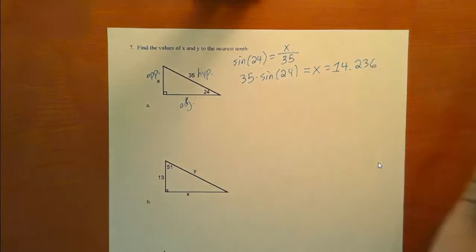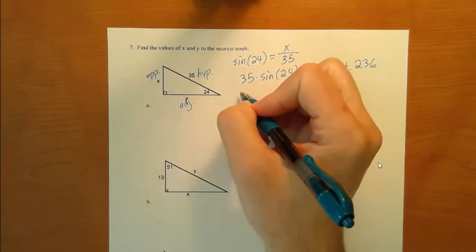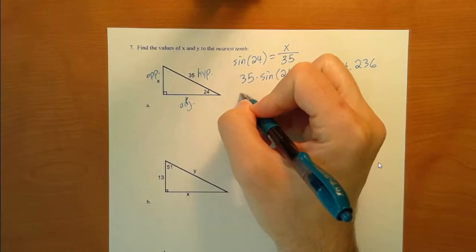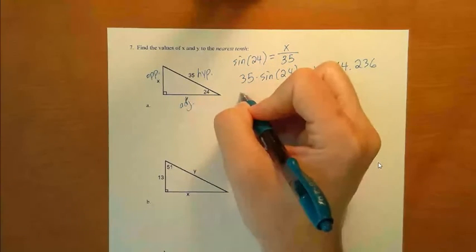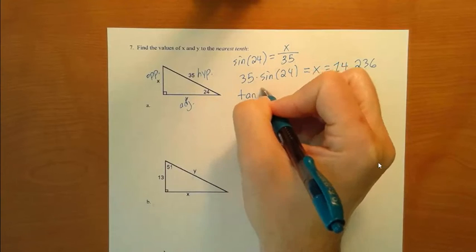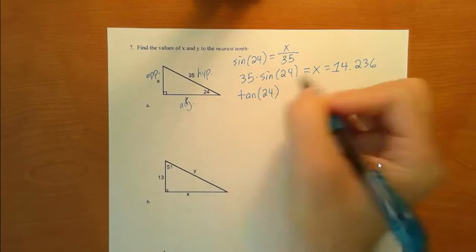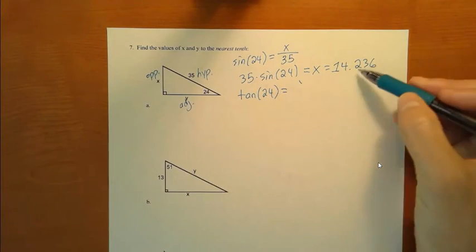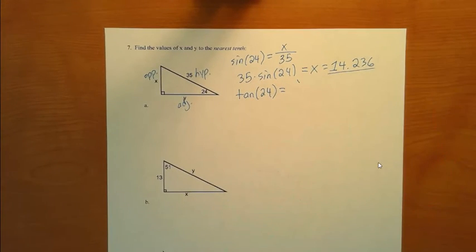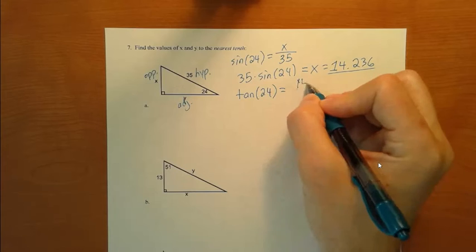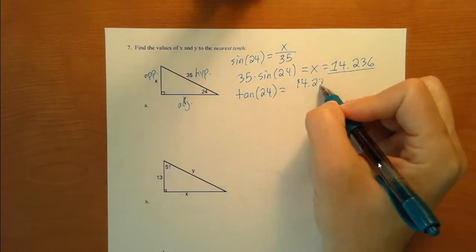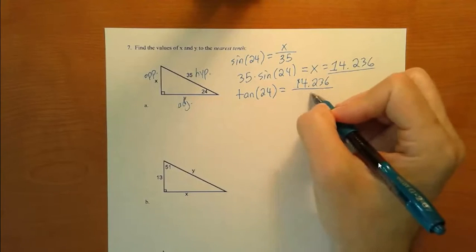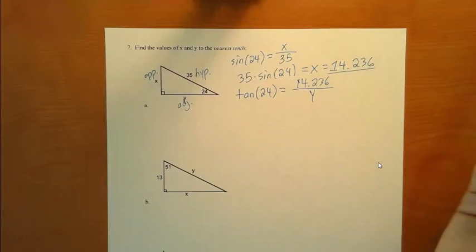Actually, let's just use the x value. Let's say we want to use our x for our next problem. So we could do the tangent of 24 degrees would be equal to opposite, which is our x, our new value right here. So that would be 14.236 over our missing y value.